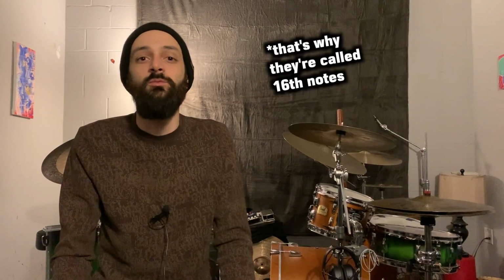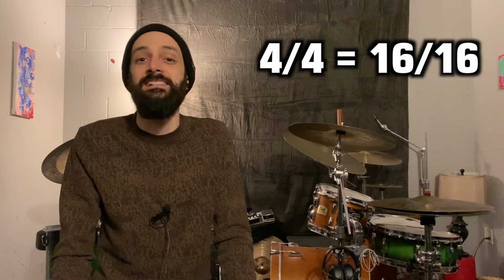To start, we'll work off a regular measure of 4/4. There are 16 16th notes in one measure of 4. So we could also think of it like one measure of 16/16 instead of 4/4. If we just hack off the very last 16th note, we are left with a measure of 15/16.